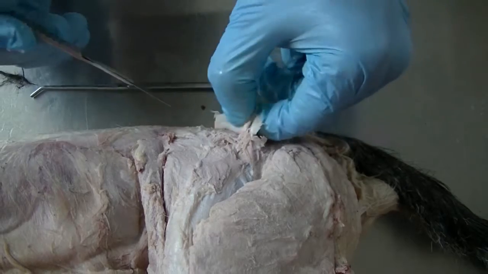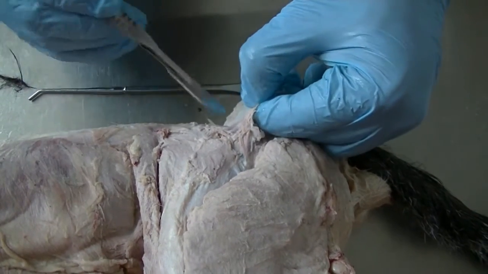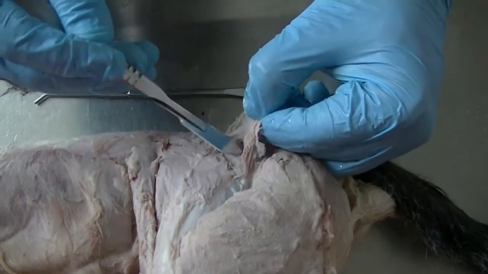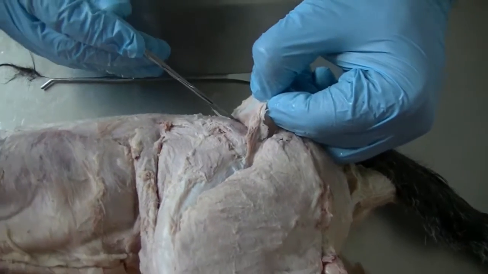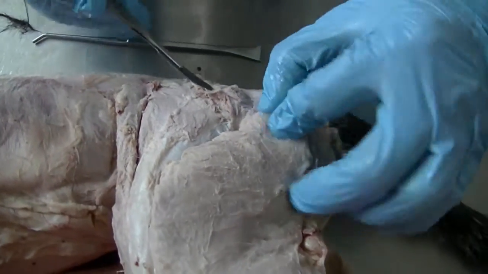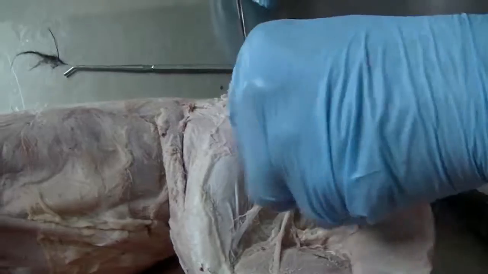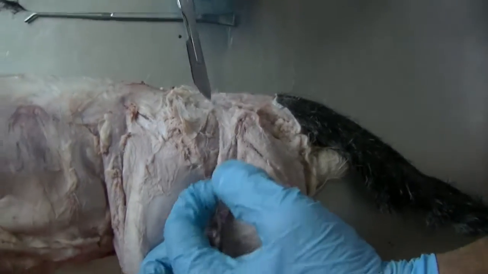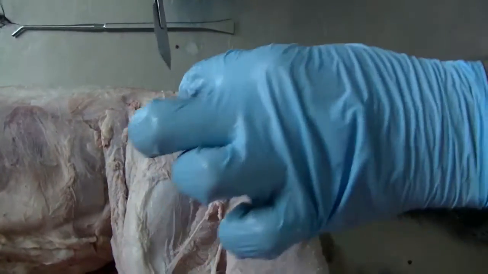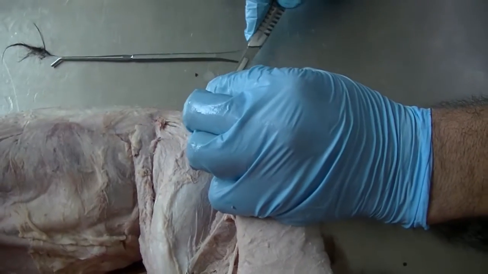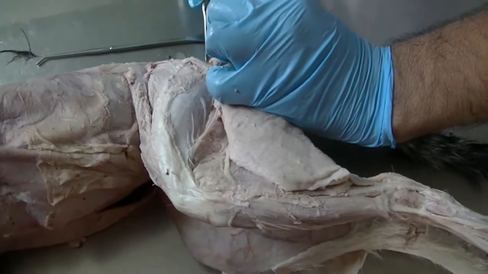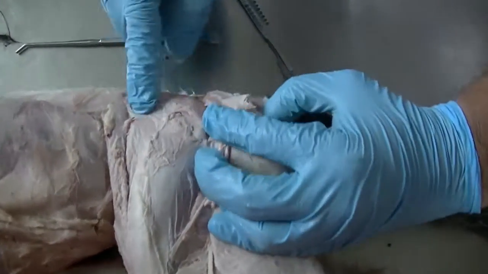As I reflect the gluteal fascia along with the superficial gluteal muscle, we can notice the superficial gluteal, which is different from the cranial crural abductor that we saw earlier. I'm going to transect much of that so we can see the middle gluteal clearly.